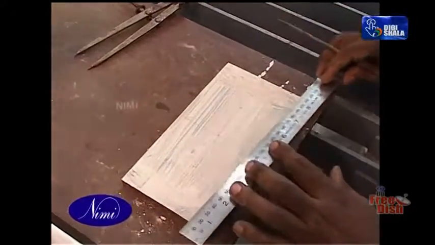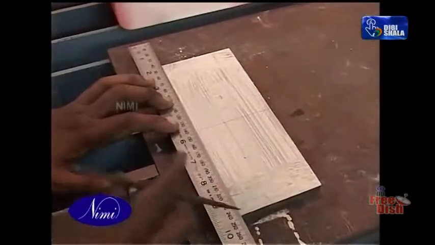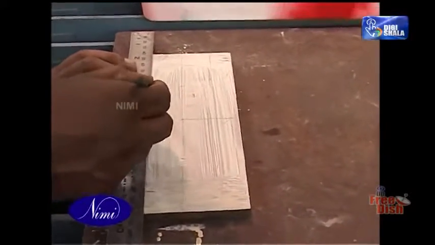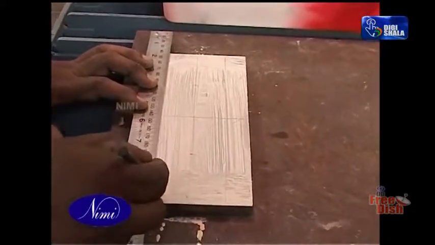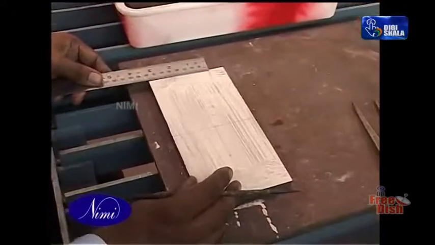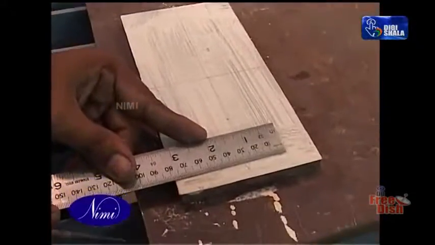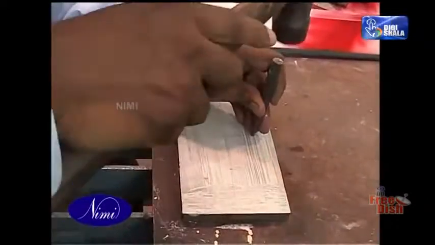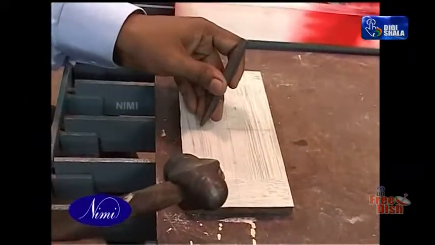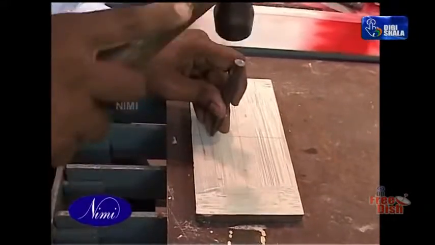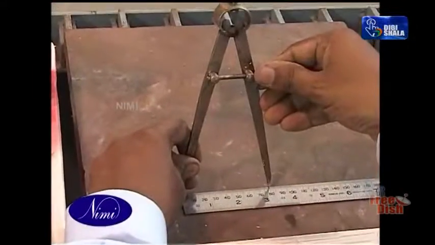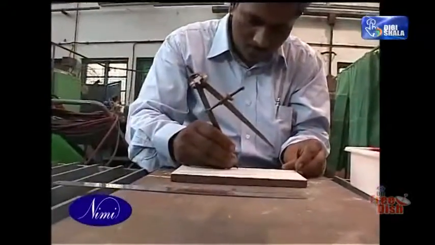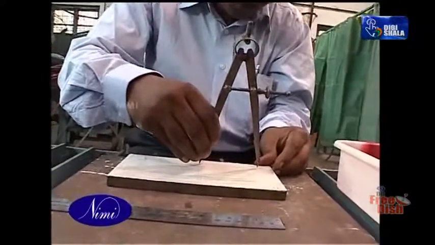Now mark the length of the slot as 158 mm using the same procedure followed for marking the width of the slot. Take a radius of 79 mm and mark on either side of the center line to locate the length of the slot.